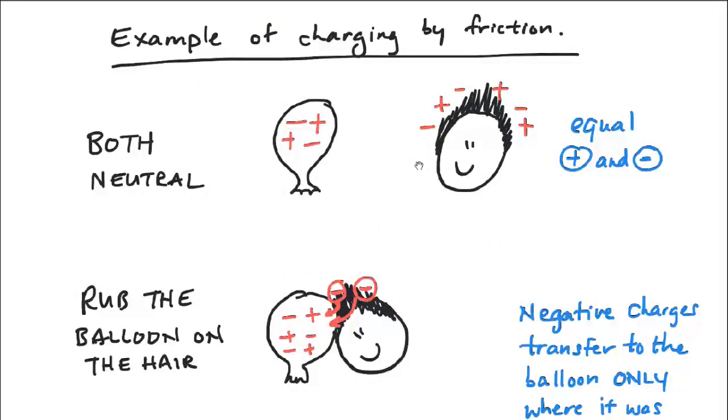This is my beautiful artwork. I hope you enjoy it. Here's an example of charging by friction. And I'd like you to try this today. If you guys have a balloon, or if you have a plastic comb, this will work as well, although it's more fun with a balloon.